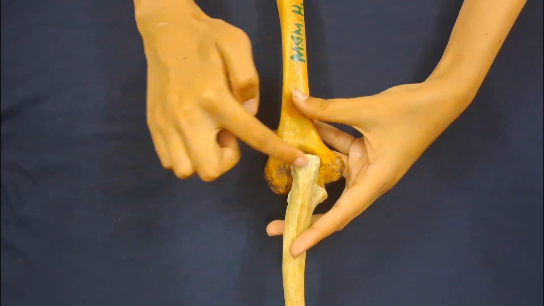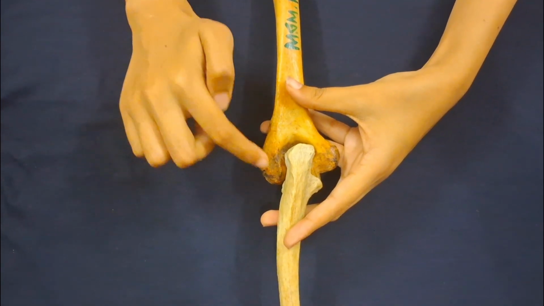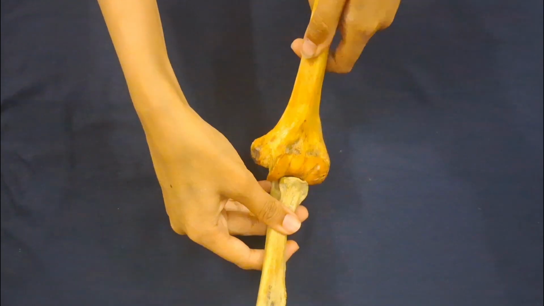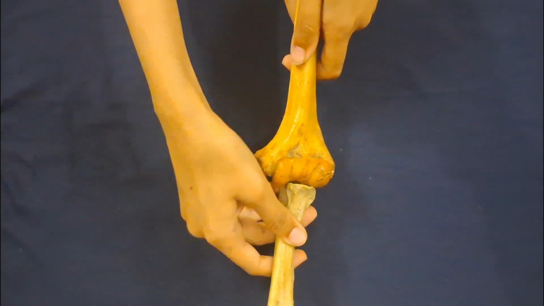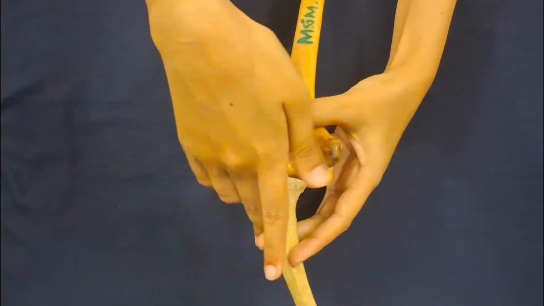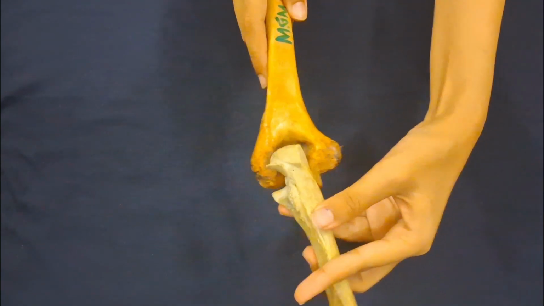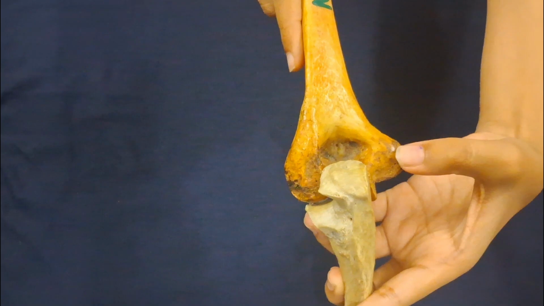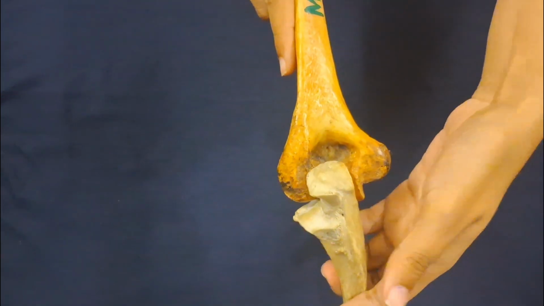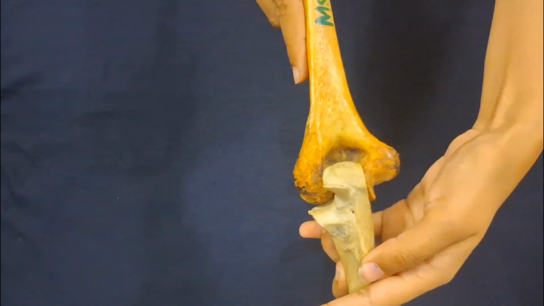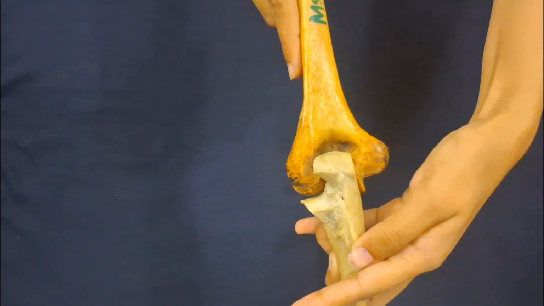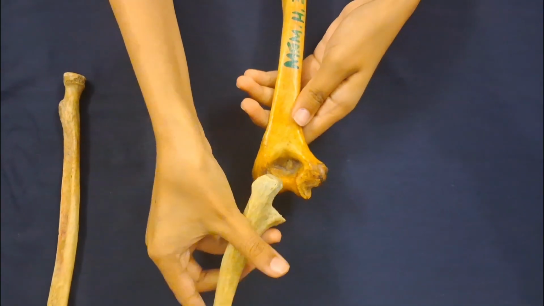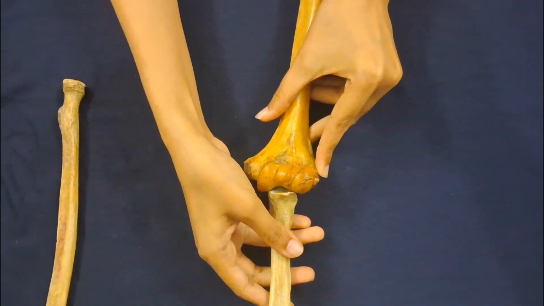This is a straight line between three of them, but during full flexion of elbow, it forms an isosceles triangle, like this. It is not in a straight line. So during fracture or dislocation of olecranon process, this triangle gets disturbed.